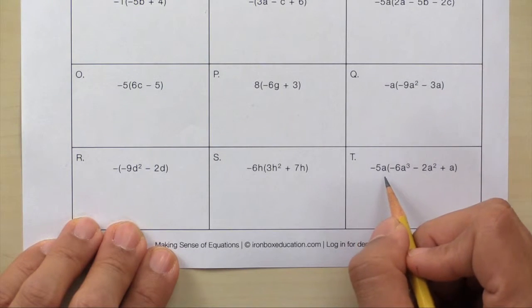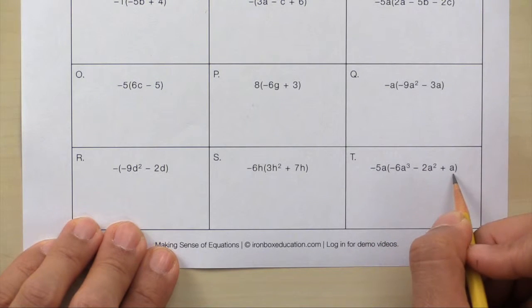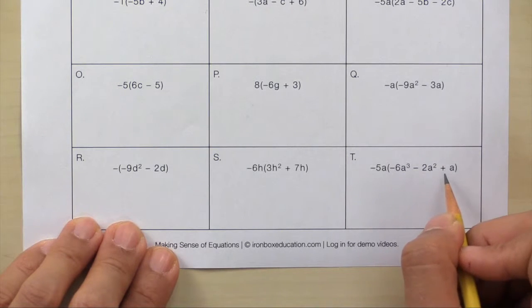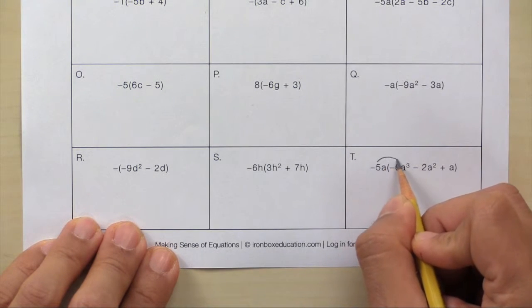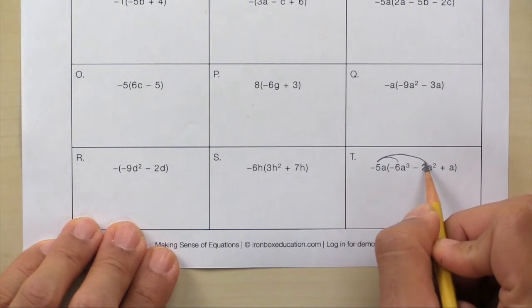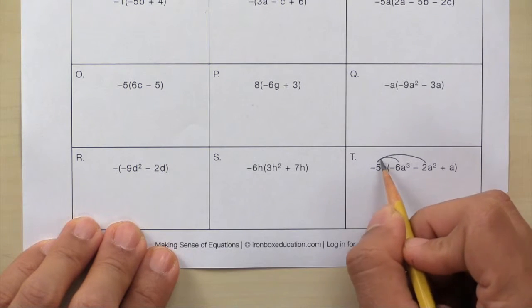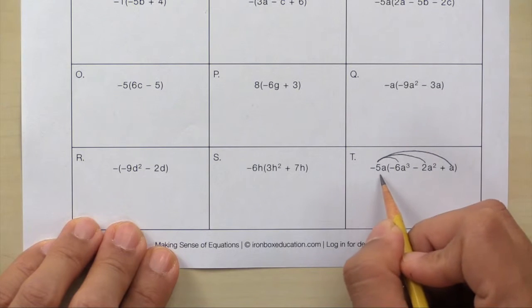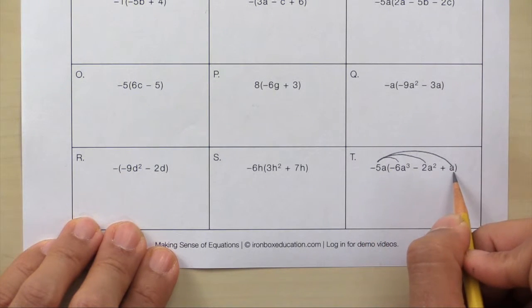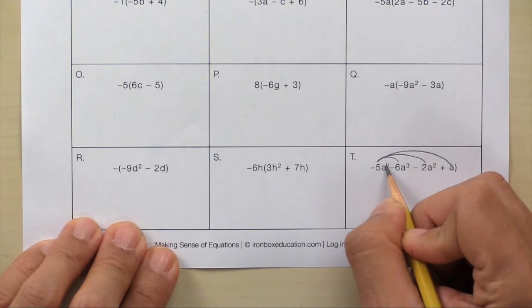Last example, box T. Here's negative 5a times (negative 6a to the third power minus 2a squared plus a). So first we'll do negative 5a times negative 6a to the third power. Then we'll do negative 5a times negative 2a squared. And finally, negative 5a times a. Let's go ahead and multiply. Remember that this a here means the same as a to the first power.